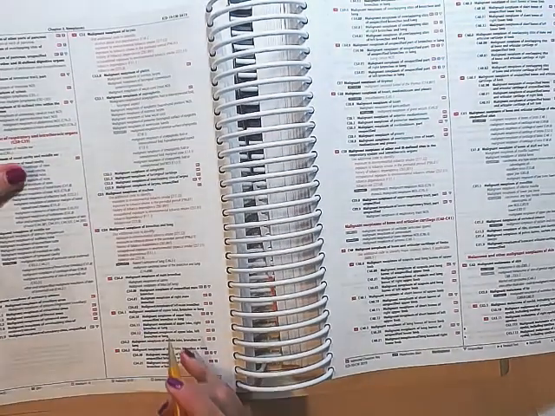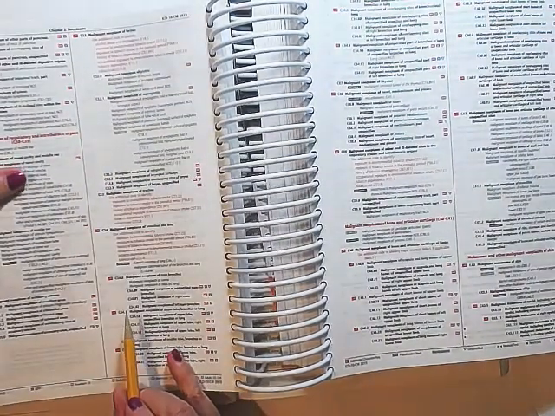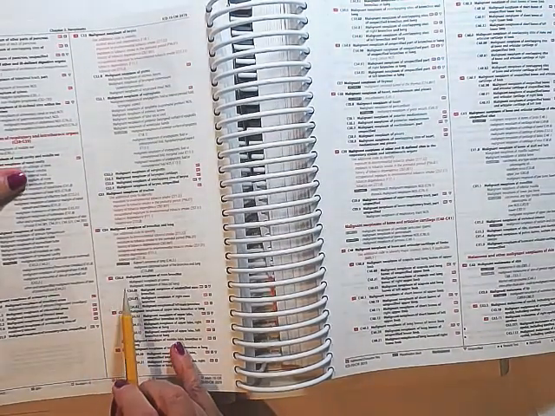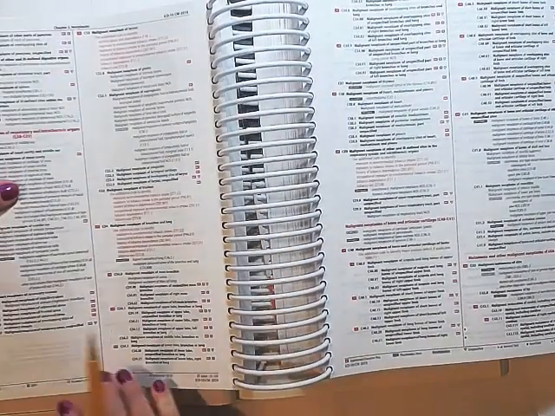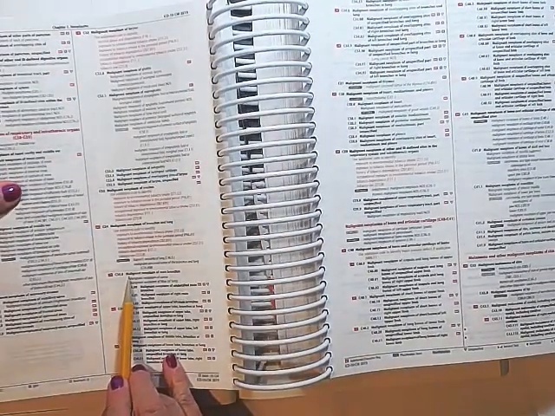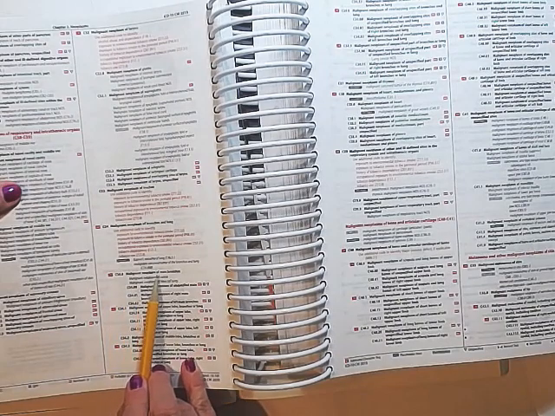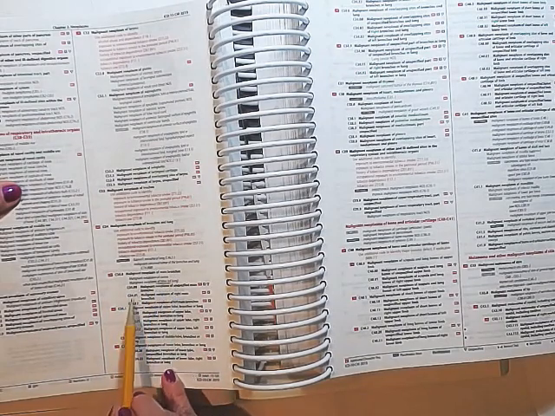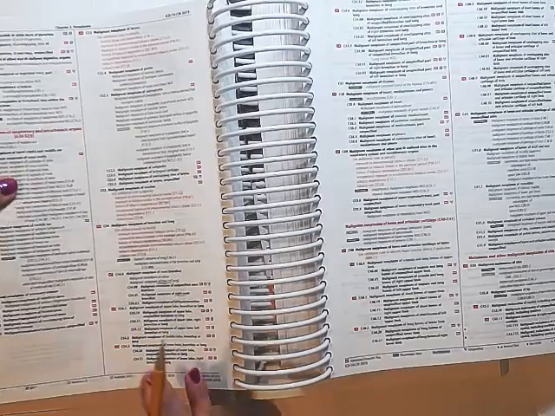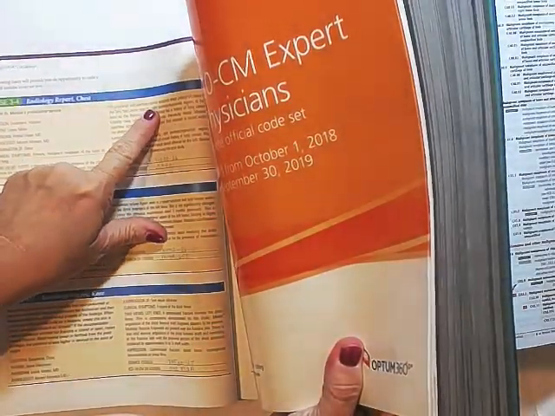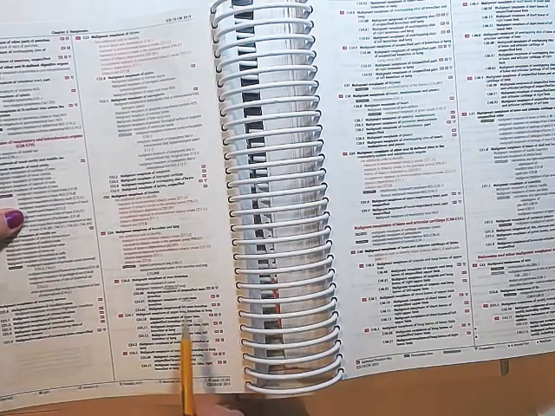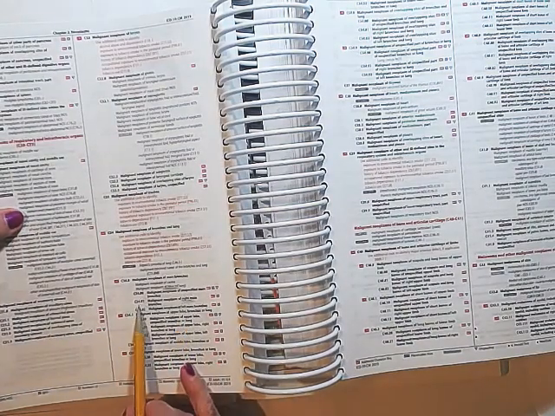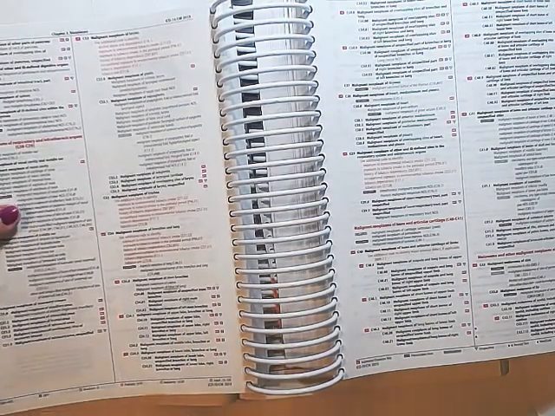Okay, so I would code the C34.01 malignant neoplasm of main bronchus. There's your hilus right there. And then I would put it over on that right side because that's where we have it's hilar and suprahilar. So I would put it on the right side. So I would code C34.01.